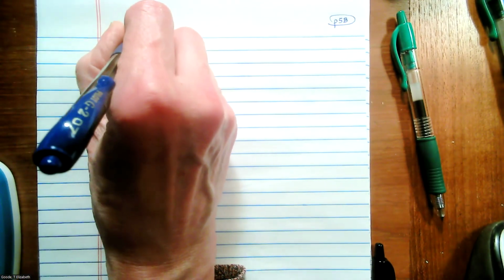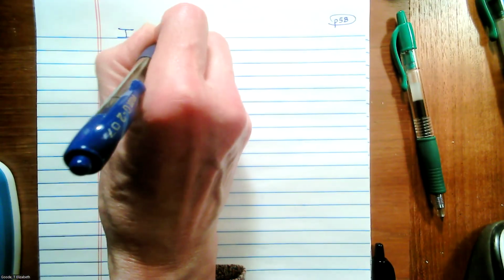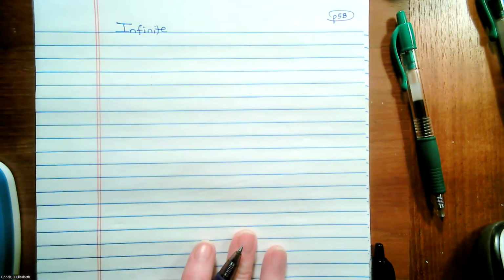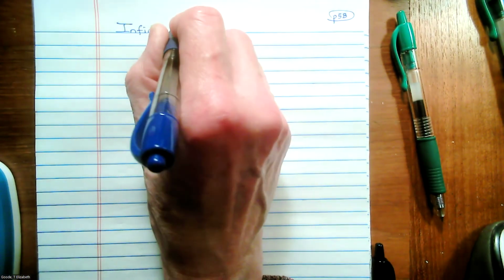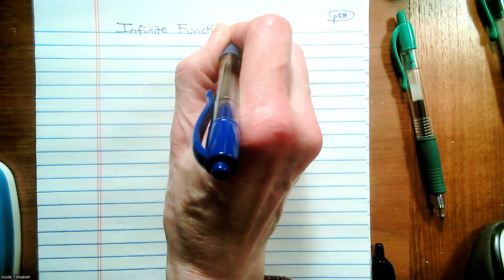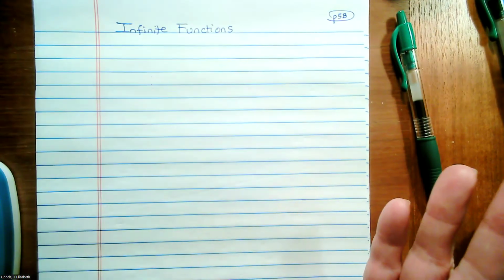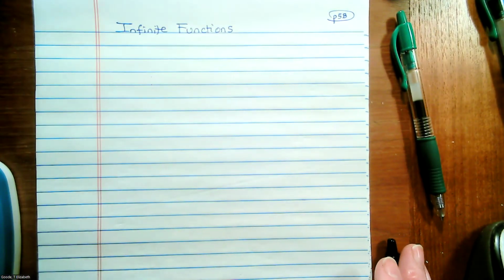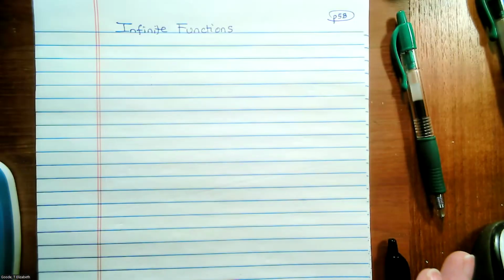Now, let's talk about infinite functions, because infinite functions are something that are different than our little finite examples. We've just been looking at a finite domain. If you have a finite domain, of course, the function itself is finite because each domain element has exactly one ordered pair that it's associated with. So if you have a finite domain, you have a finite number of ordered pairs.